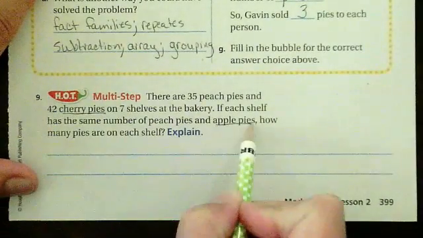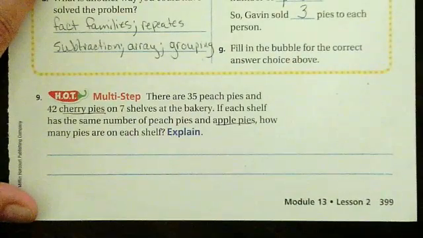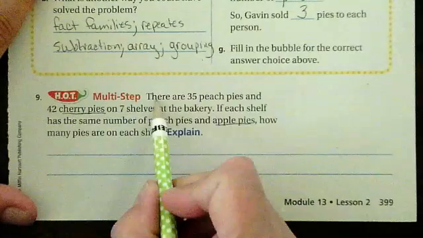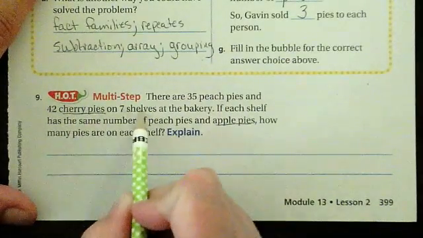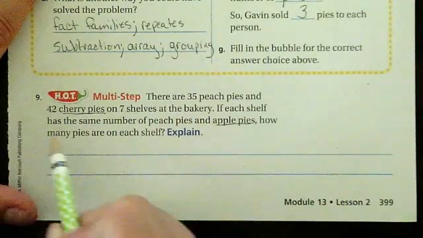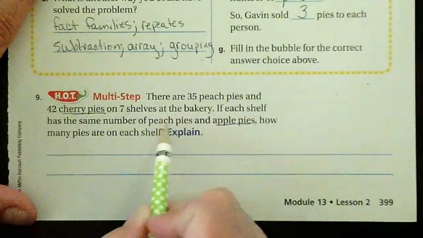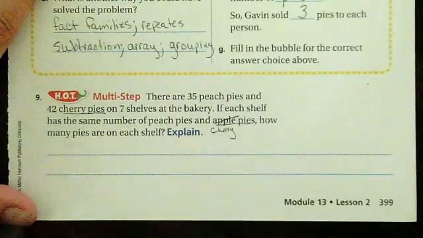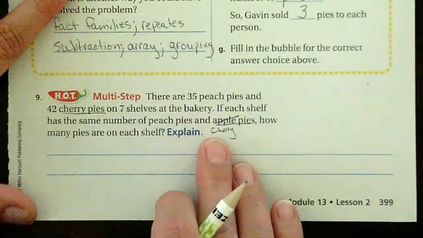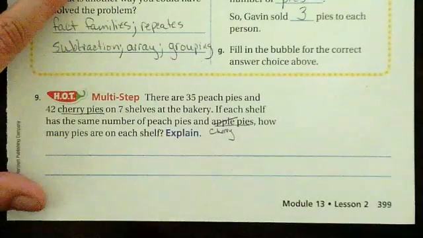Oh, hang on. This says cherry and this says apple. I do believe it's supposed to say cherry, not apple. So let's look again. There are 35 peach pies and 42 cherry pies on 7 shelves at the bakery. If each shelf has the same number of peach pies, and we're going to say cherry pies, how many pies are on each shelf? Okay, if you didn't catch that and you were confused, now you know. So let's work on this.